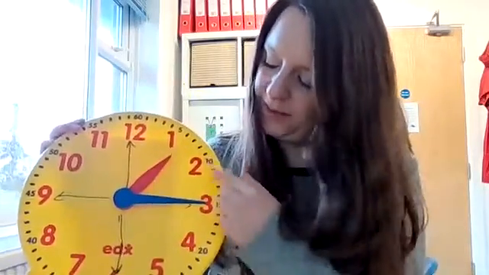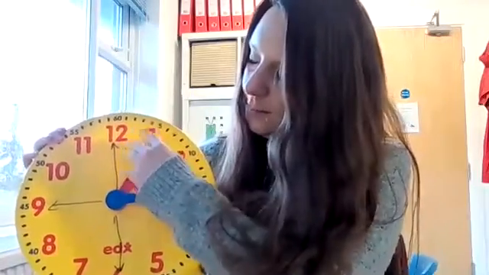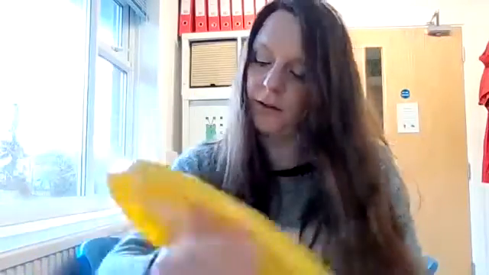My clock is now in quarters because when my long hand points at the 3, that is a quarter past time. Quarter past, not half past yet, quarter past. This is the past side of my clock. Past.